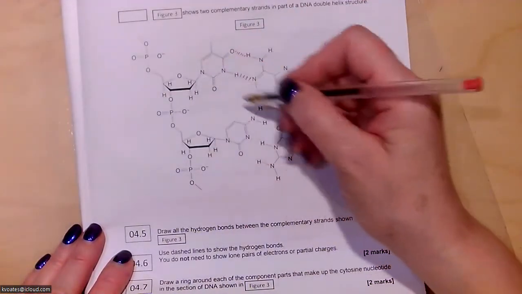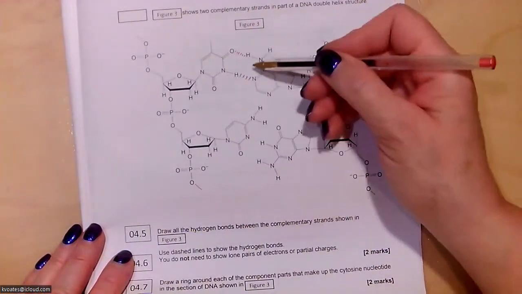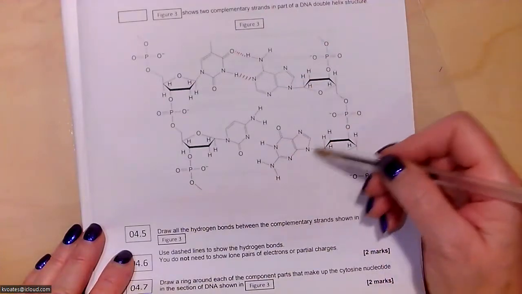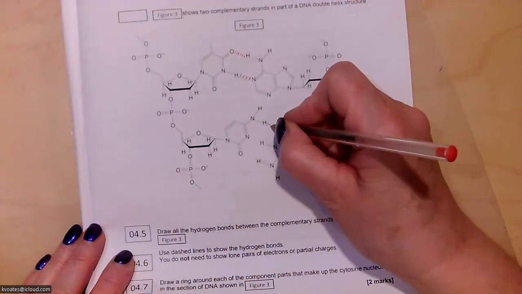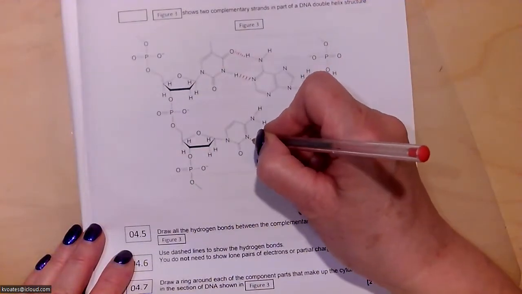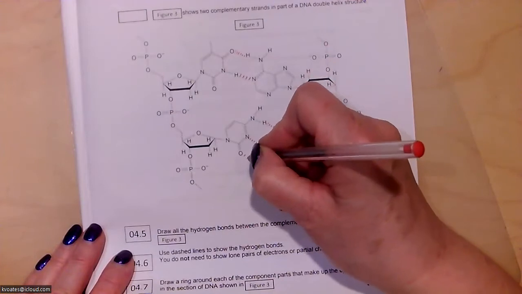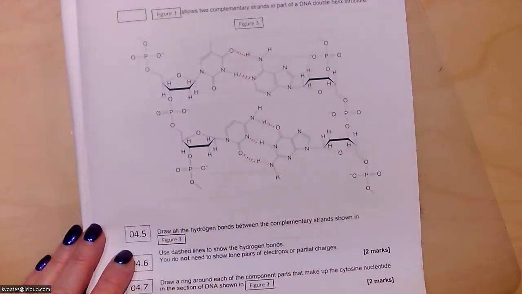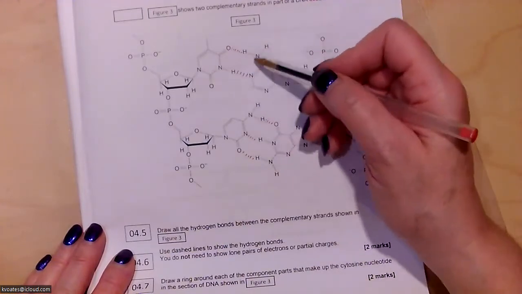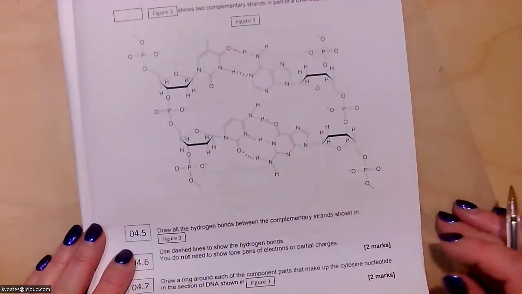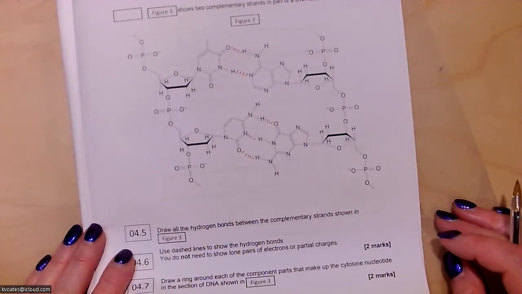Let's see what's close to each other. So that's one complementary strand, and here's another complementary strand. So let's see the hydrogen bonds. They've lined them up quite nicely for us. Okay, there's another one, and there's another one. Okay, so we've got 3 hydrogen bonds in this one and 2 hydrogen bonds in that one. Perfect.